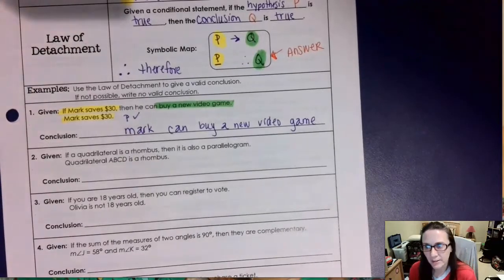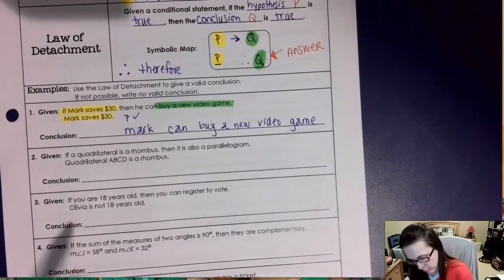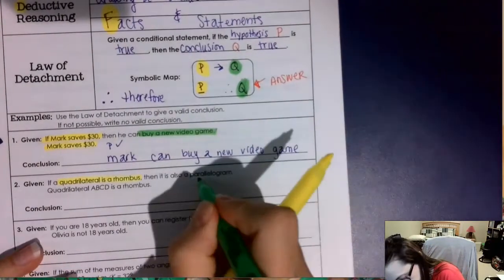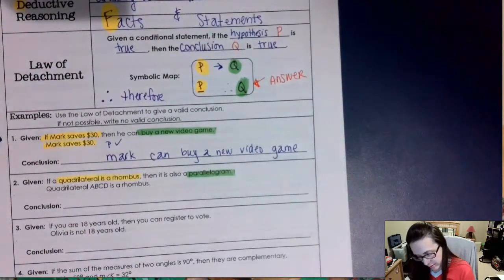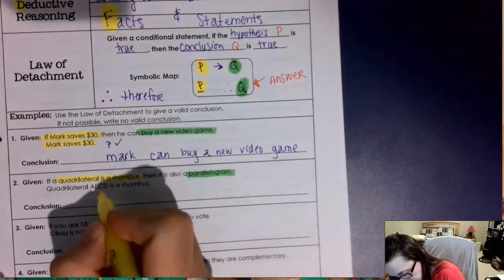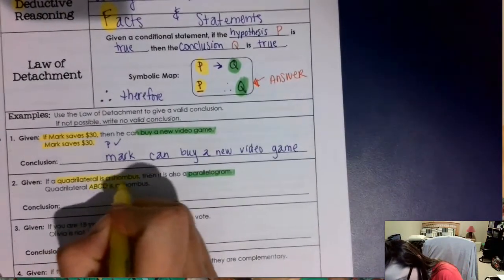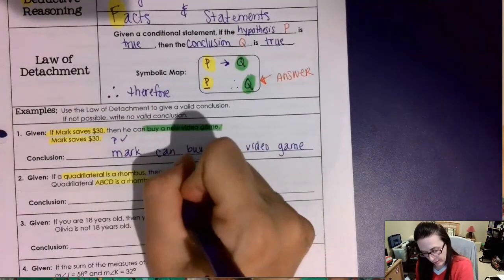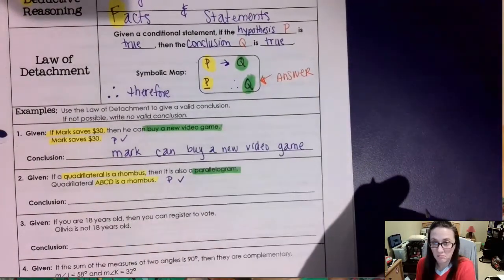So again, color coding here, if the quadrilateral is a rhombus, this is my P. Then it is also a parallelogram, that's my Q. Quadrilateral ABCD is a rhombus. Well, is the P part of this statement true? Yes, it is.